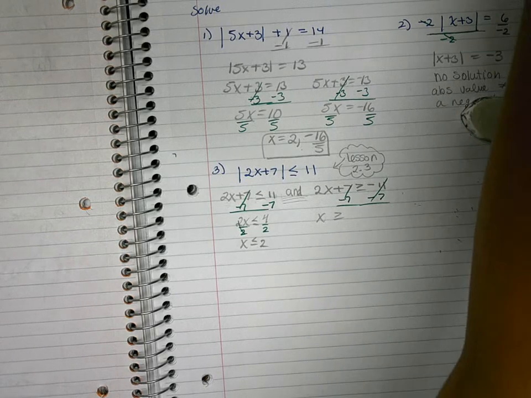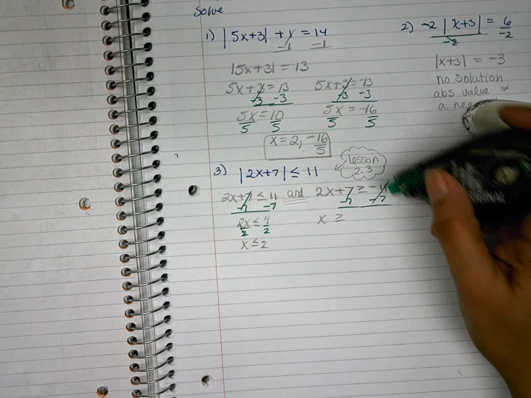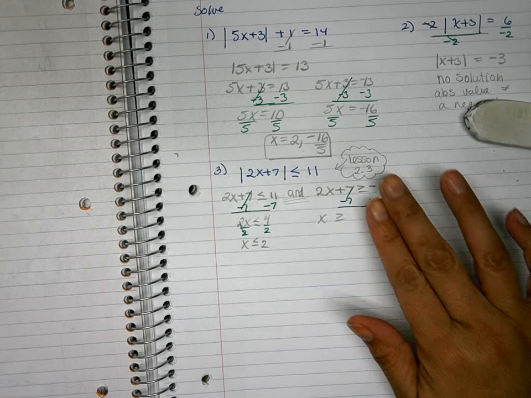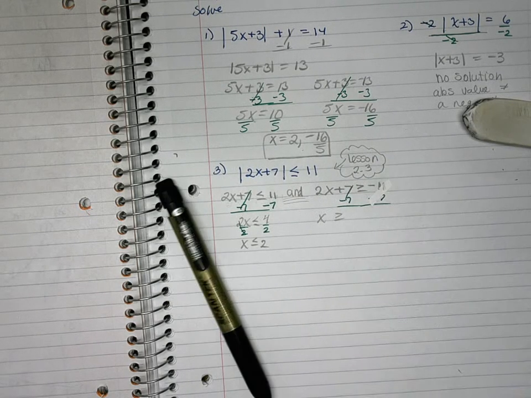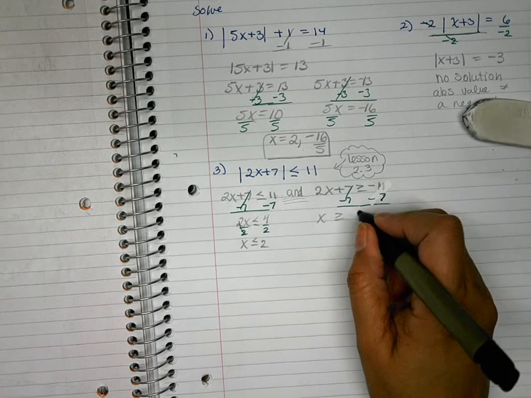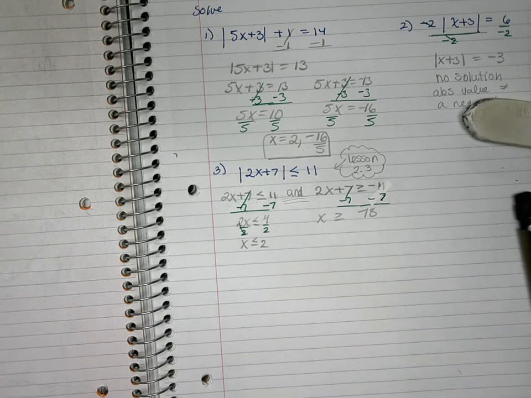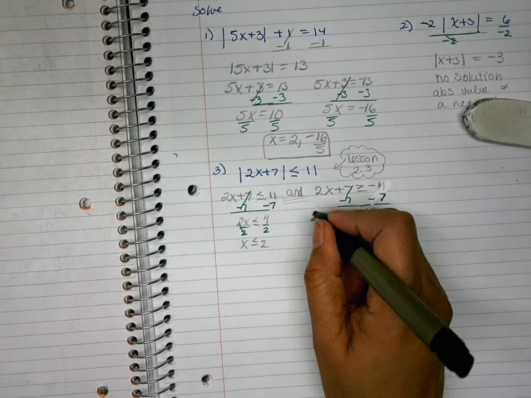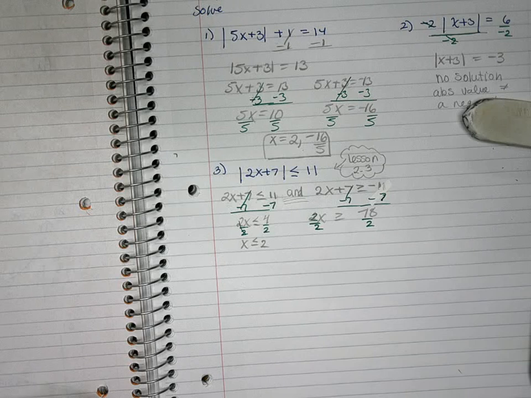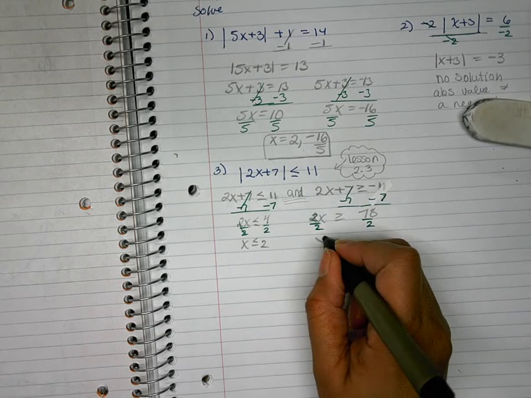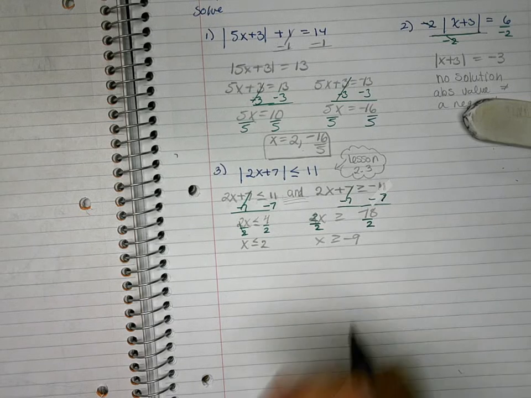Negative 18. Okay, and that is negative 18. And then we divide the 2 from the x. And what do we get? Greater than or equal to -9.